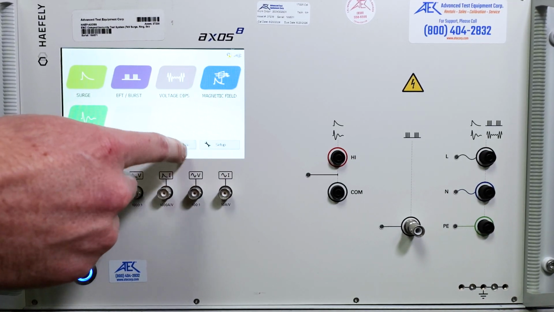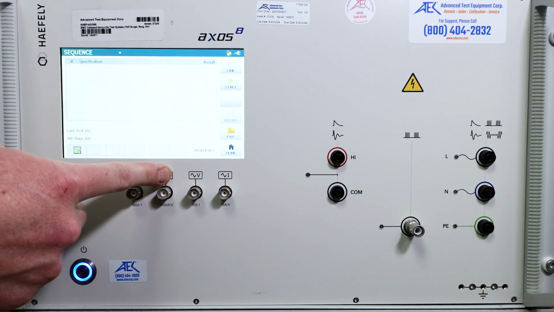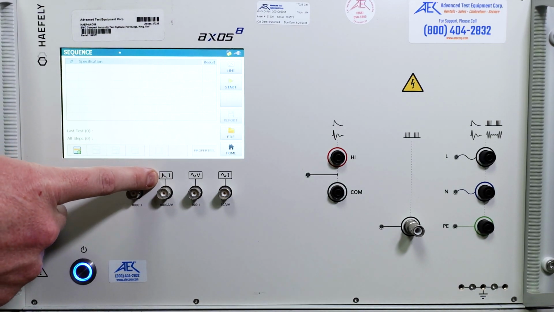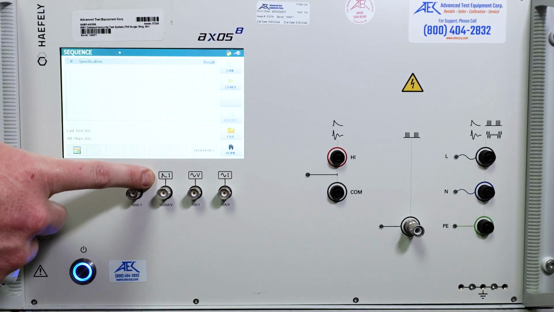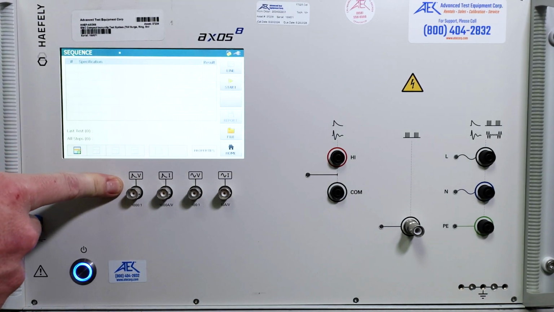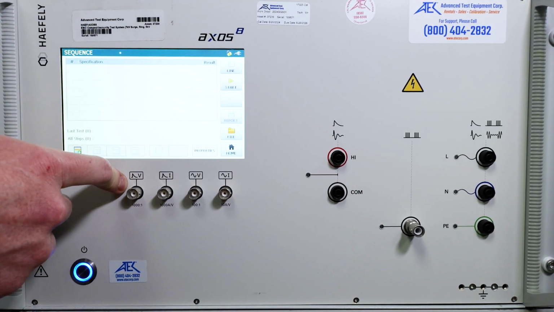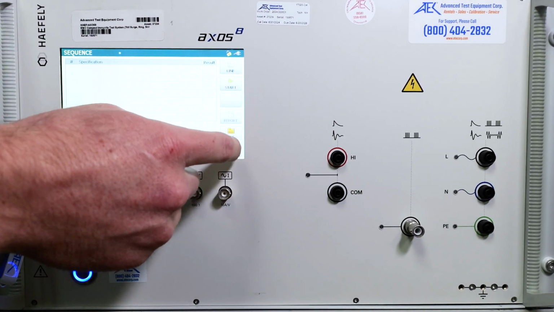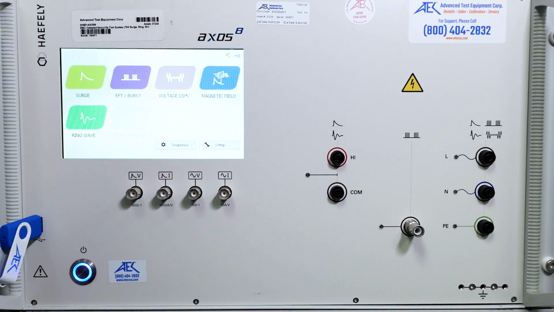So last thing, we can program some sequences in here for doing certain types of tests in a certain order, such as doing surge first, then ring wave, then EFT, or whatever you choose. Last thing we'll do is look at an example test report.